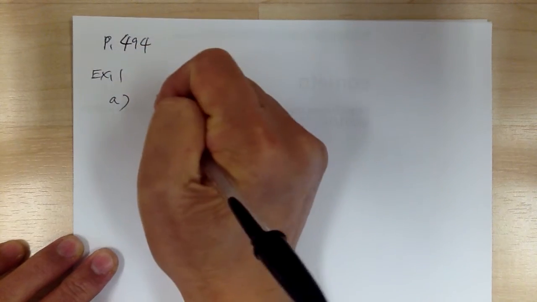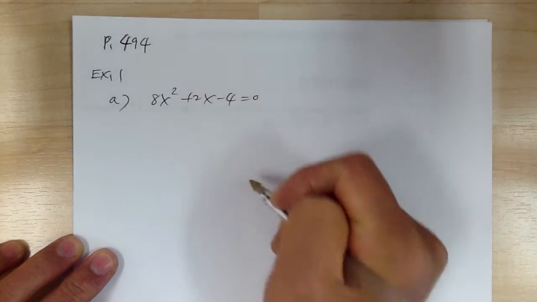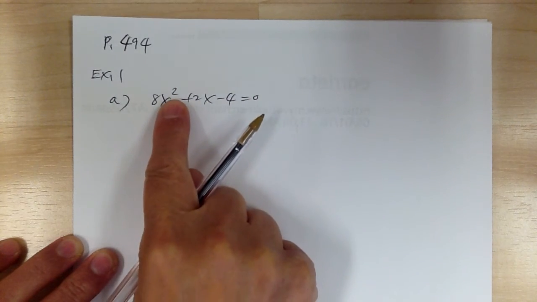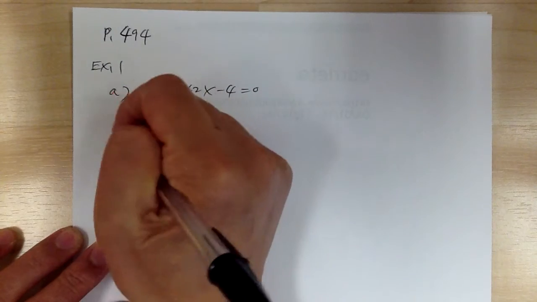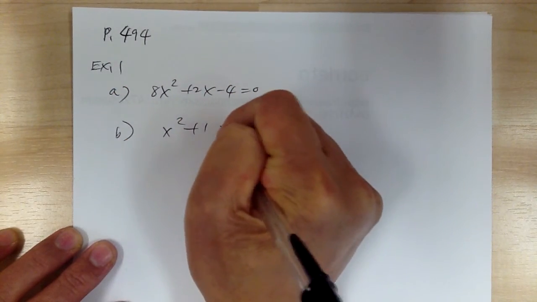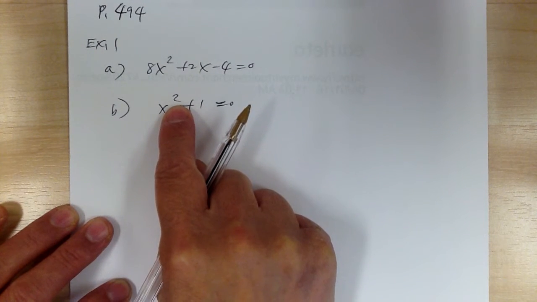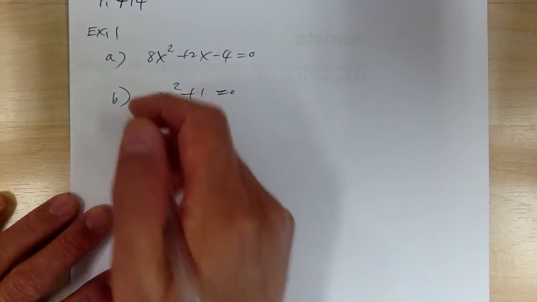So A, you have x squared plus 2x minus 4 equal to 0. Again, that's your quadratic because it's x squared. And if you go to B, you got x squared plus 1 equal to 0. Again, when the highest degree term is squared, that is a quadratic equation.